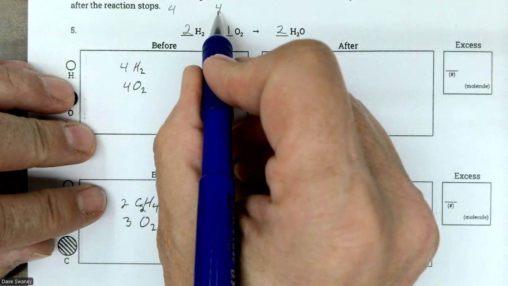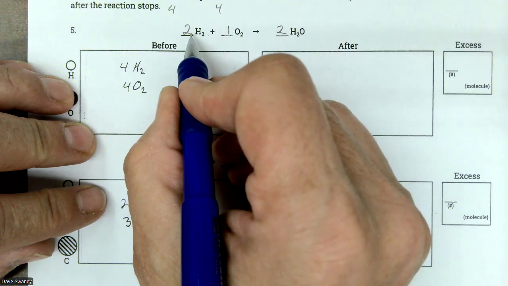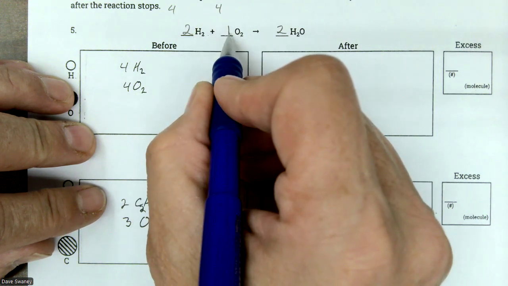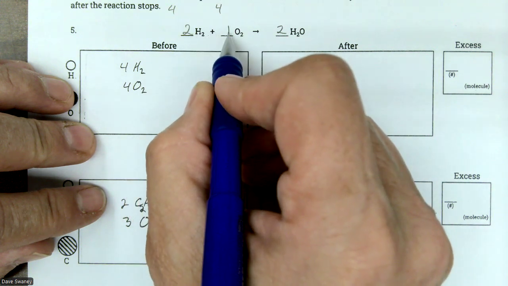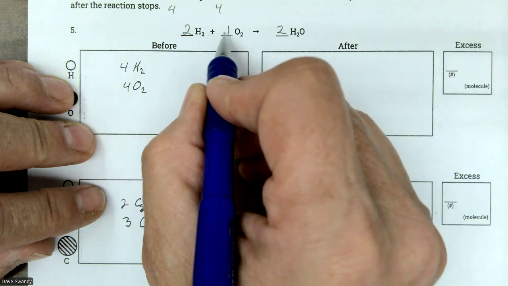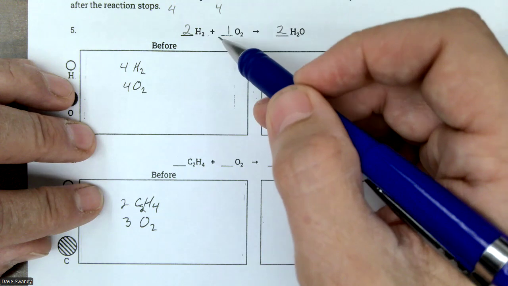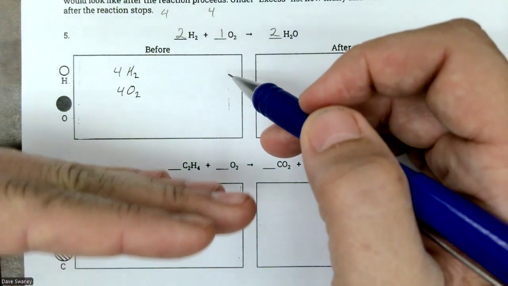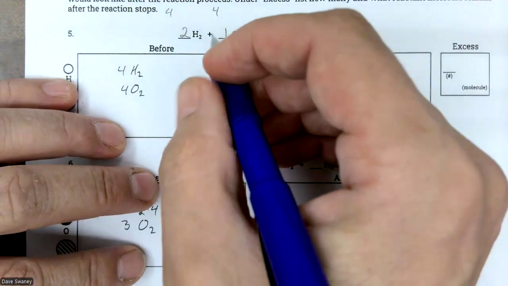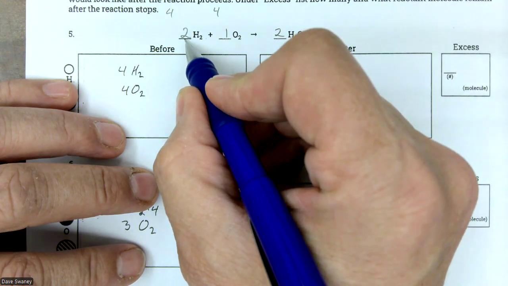Now, if I was going to use all 4, I would need double the amount of H2. Every one of these needs 2 of those. So if you use 1, you got to use 2. If you use 2, you got to use 4. If you use 3, you got to use 6. And nature will try to use up as much as possible. So we're going to try to push this to the limit, as far as possible. So can I use all 4? No, because if I use 4, I got to have 8, and I don't have it.